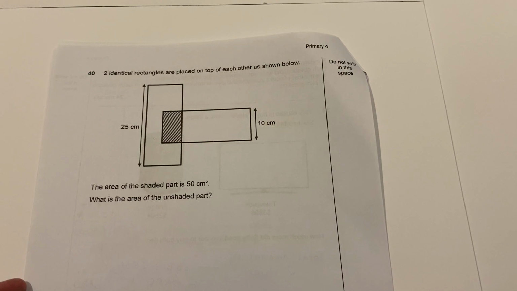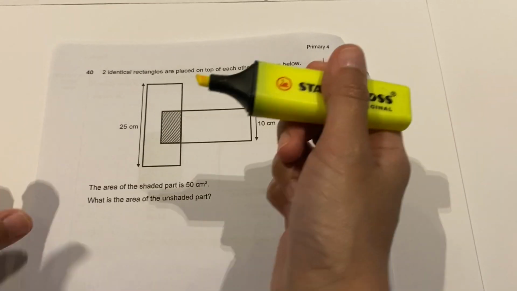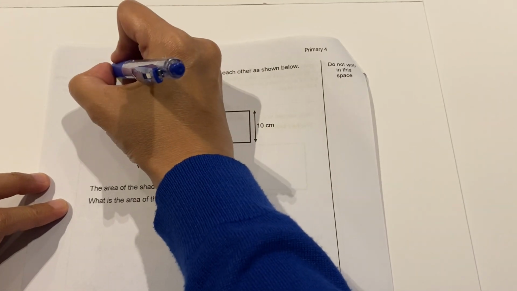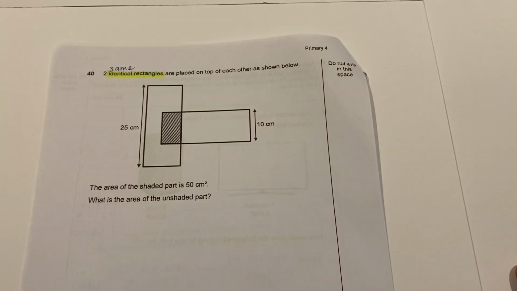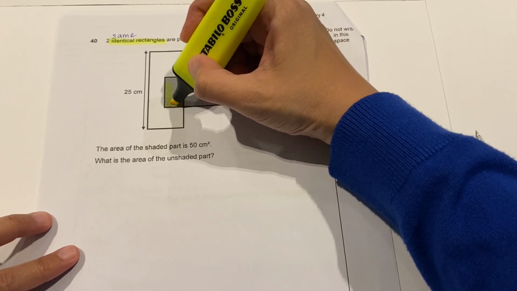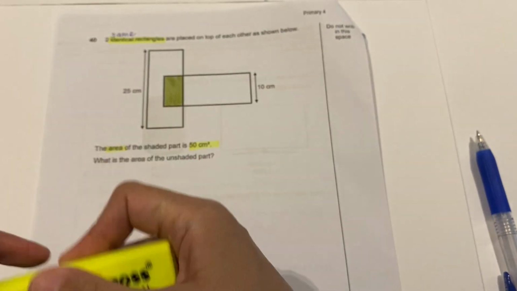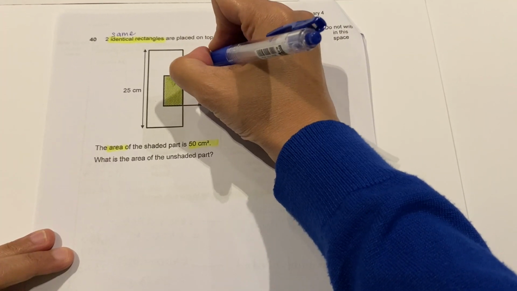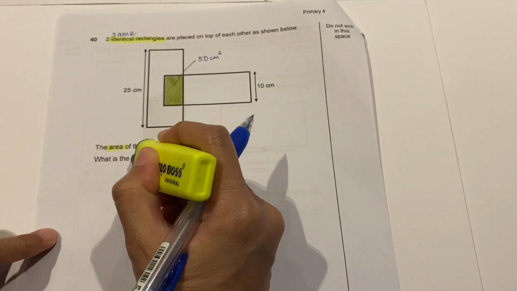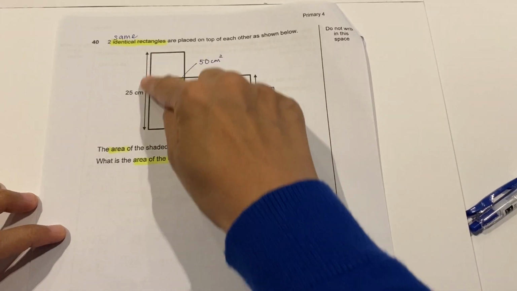Okay, so here 2 identical rectangles are placed on top of each other as shown below. Okay, the word is identical rectangles. So identical means the rectangles are the same. Okay, the area of the shaded part, that is here, the area is given as 50 cm squared. What is the area of the unshaded? Okay, that's what you're supposed to find out, is all this area of the unshaded.